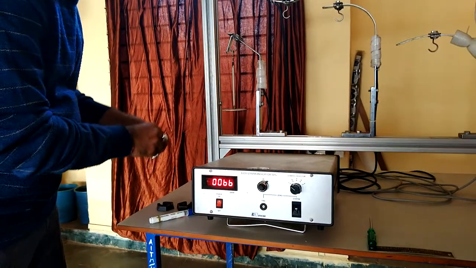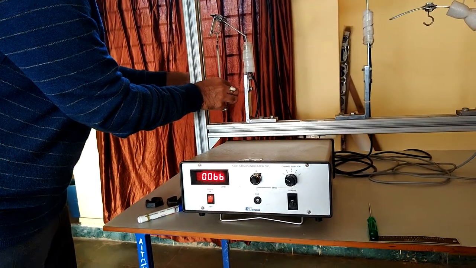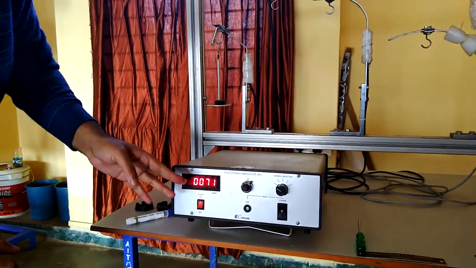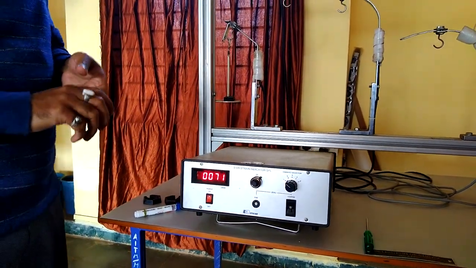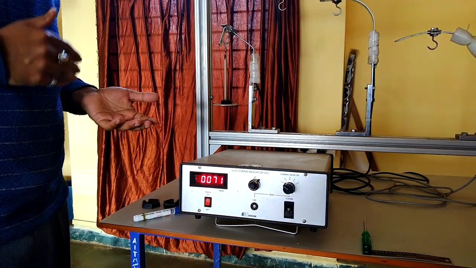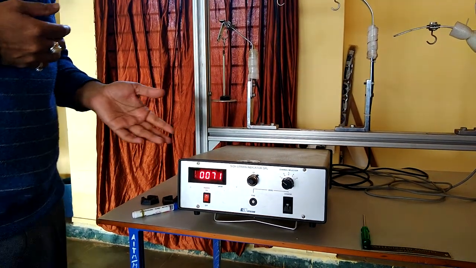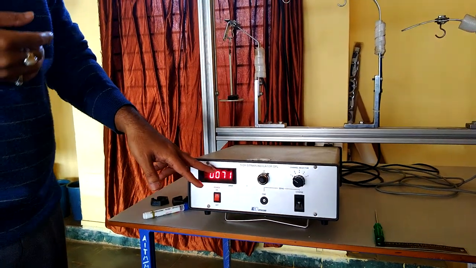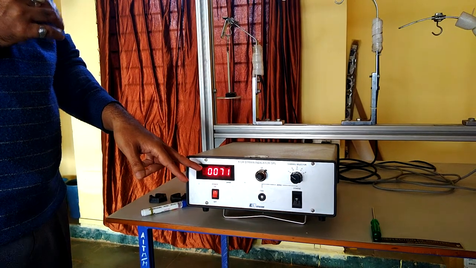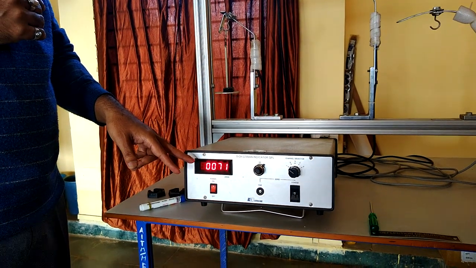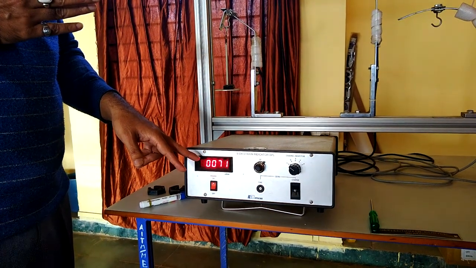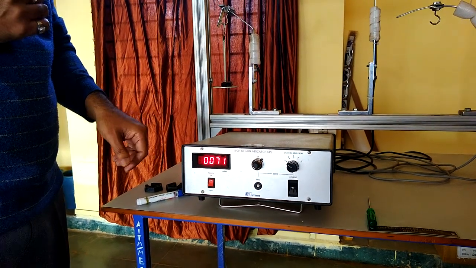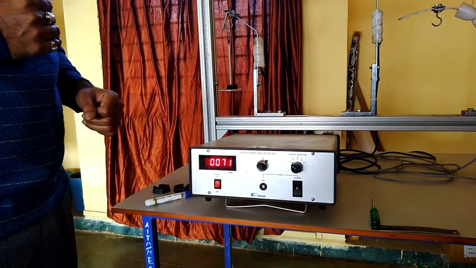Okay, so if I say I am applying one load on this, say 50 gram, it is now 71. Previously the indicated strain was 66, and now it is 71. So you have to subtract the previous reading: 71 minus 66 will be 5 microstrain. This is how we have to take the readings.